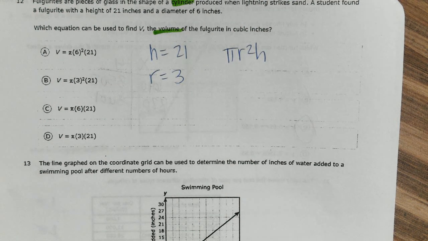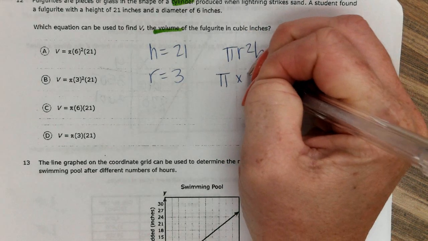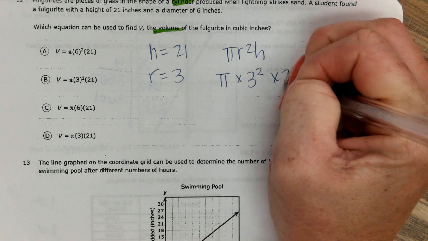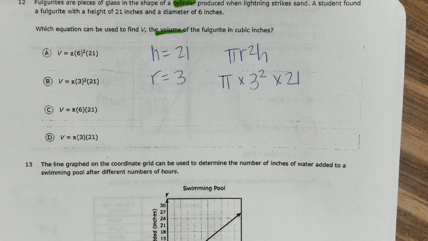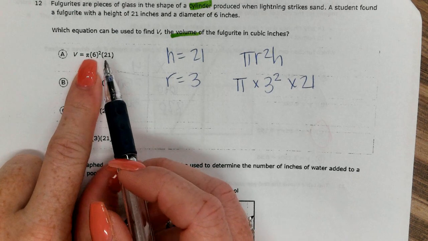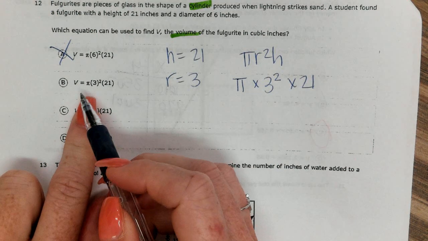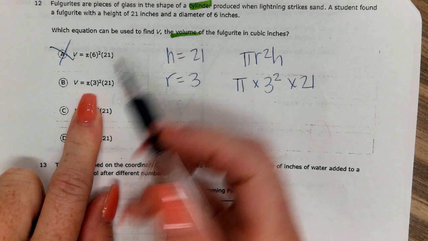I don't see everybody writing. So I have pi times 3 squared times 21. Do I go put that in my calculator? No, because look at their answer choices. They just want to know which one is set up correctly. So is A set up correctly? What'd they do wrong with A? They put the diameter in. Very good. All right, is B set up correctly? Yes.